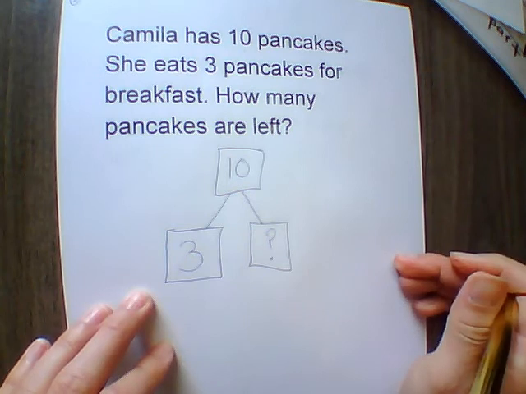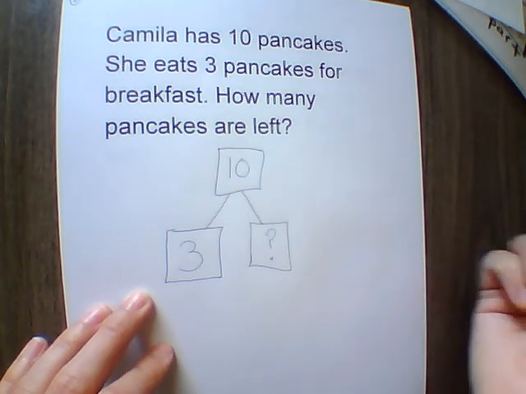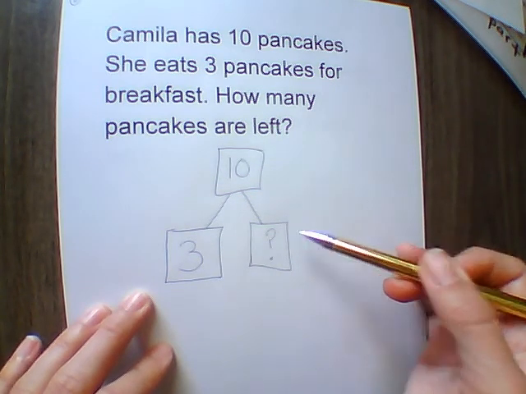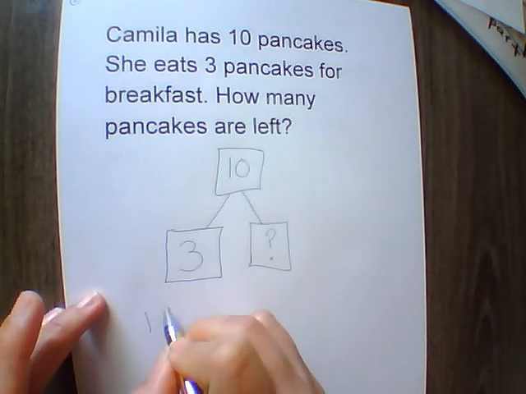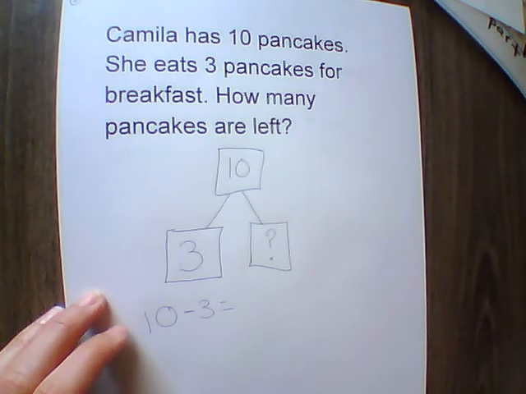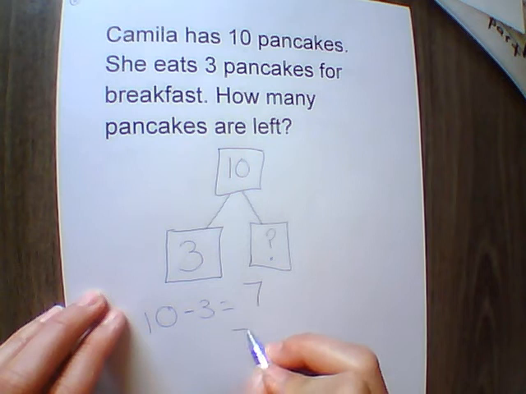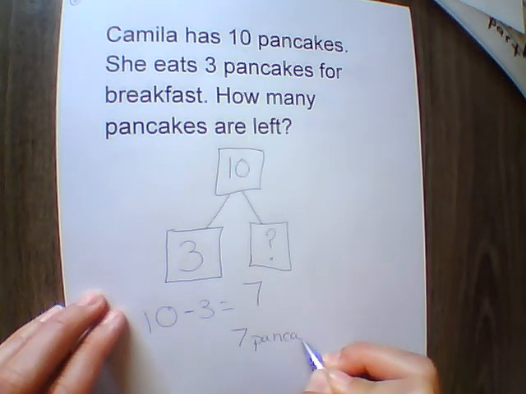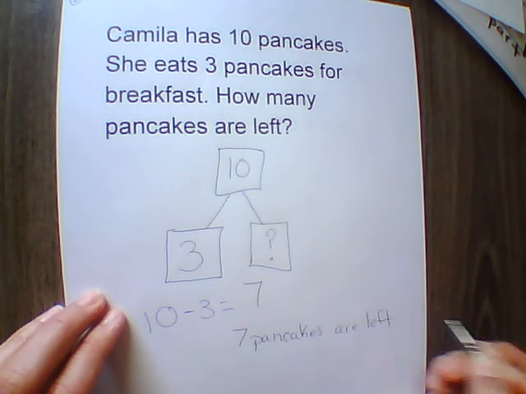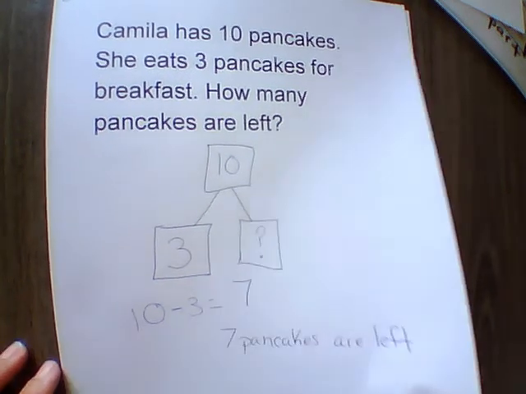This looks very similar to our last word problem. In the last one, we took our whole number and we subtracted our part number to find the other part. So I'm going to set my equation up as 10 minus 3. And what does 10 minus 3 equal? 7. But we're not done yet. We have to write 7 pancakes are left. 7 pancakes are left. Alright, let's move on to our next problem.